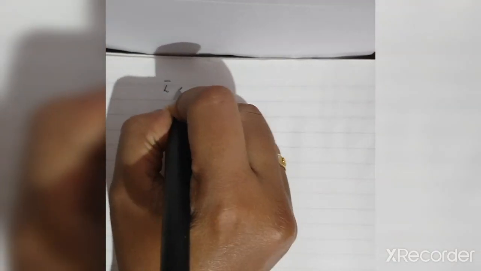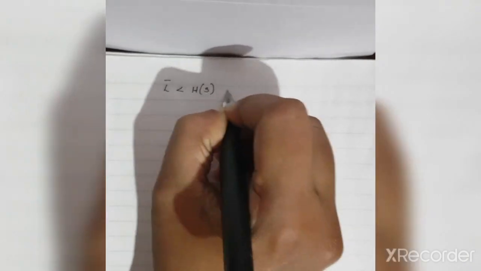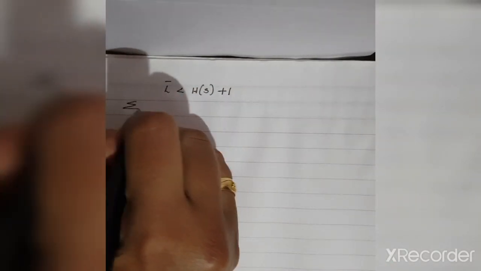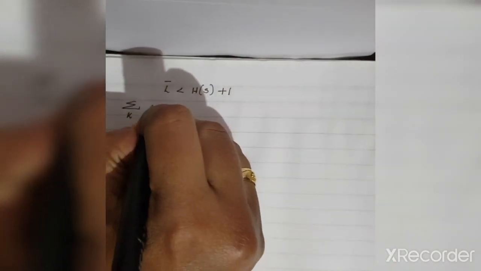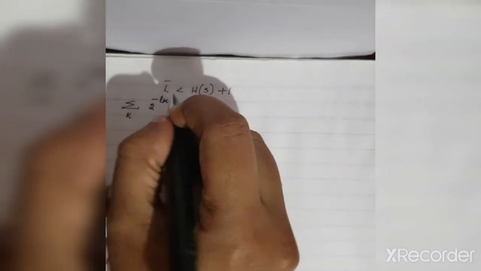Now we have to prove the upper bound. Your upper bound is L bar less than h of s plus 1. So this is your upper bound. Again, let's consider the Kraft inequality. According to Kraft's inequality, the summation over k of 2 raised to minus lk is always less than or equal to 1.